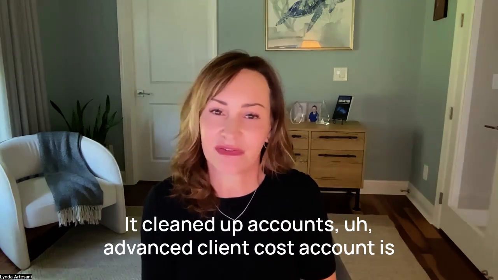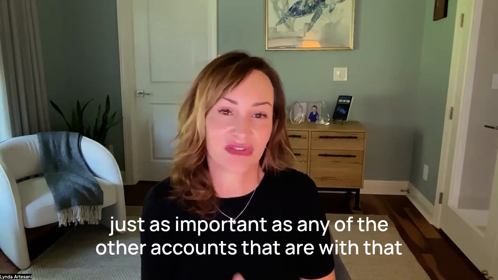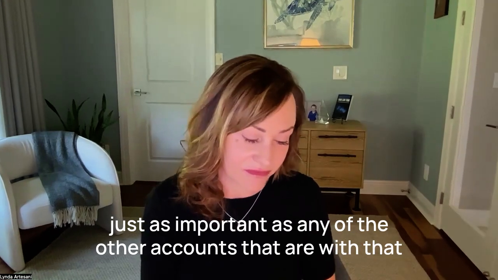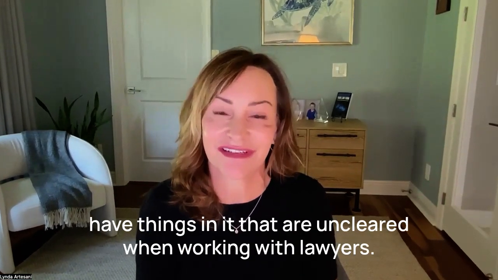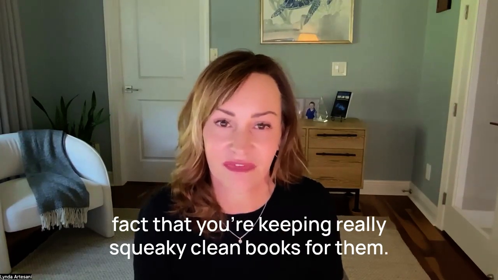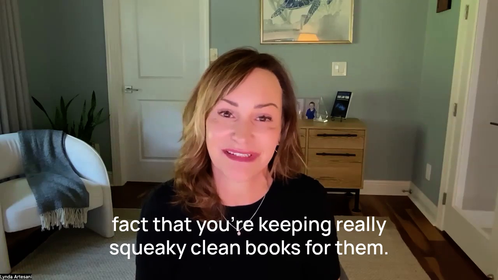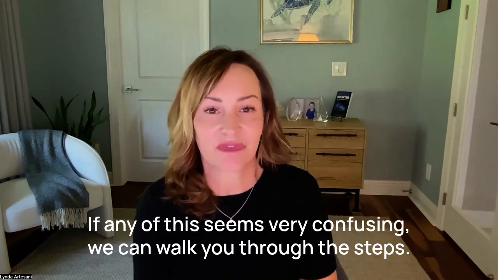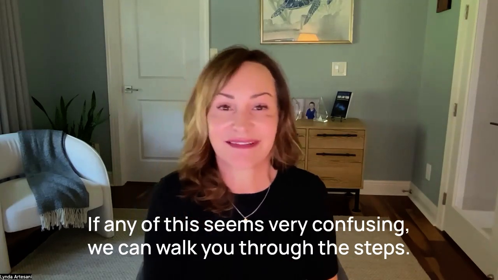The advanced client cost account is just as important as any of the other accounts that have things in it that are uncleared when working with lawyers. Your lawyer, your attorney that you work with is going to love the fact that you're keeping really squeaky clean books for them. If any of this seems very confusing, we can walk you through the steps.